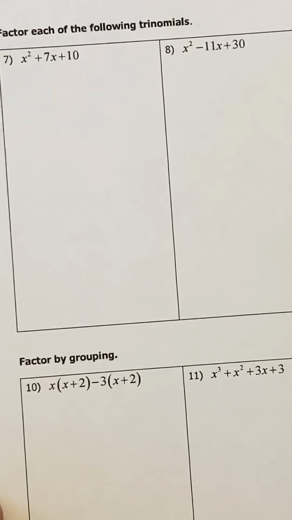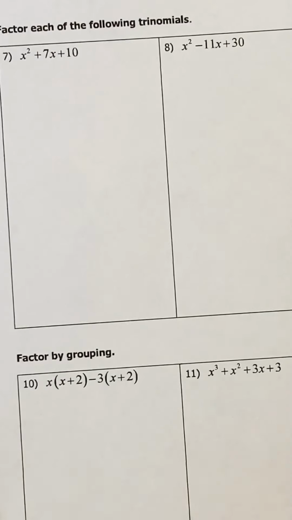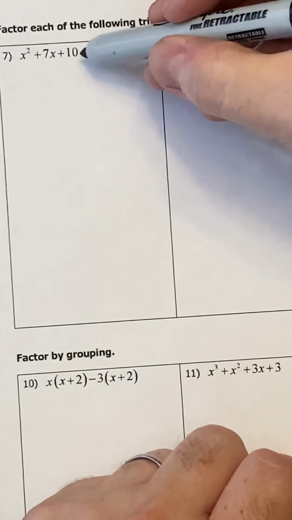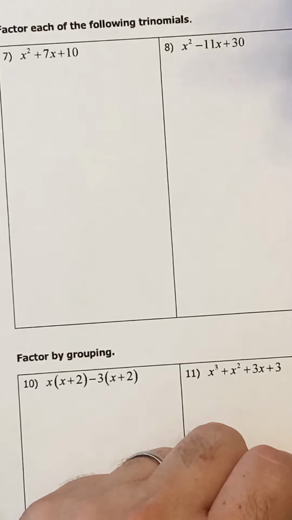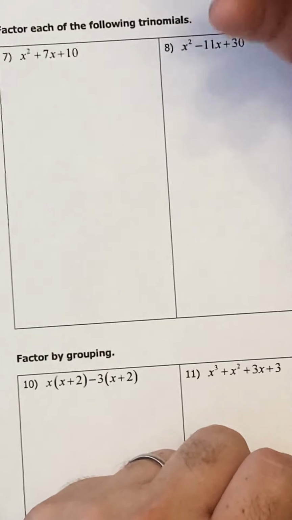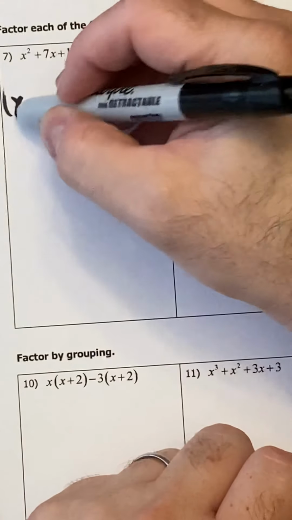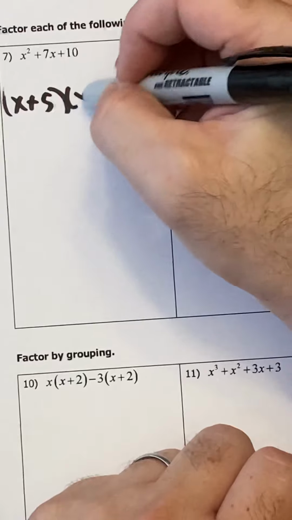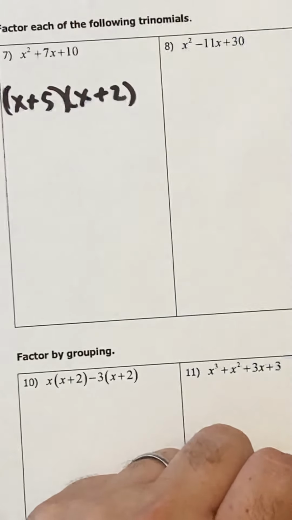So this is, again, what I mentioned when I first did these, the dots problem: you need two numbers that multiply to 10 and add up to 7. So 5 and 2 multiply to 10, and 5 plus 2 is 7, so you get (x + 5)(x + 2). That's how you factor that guy.